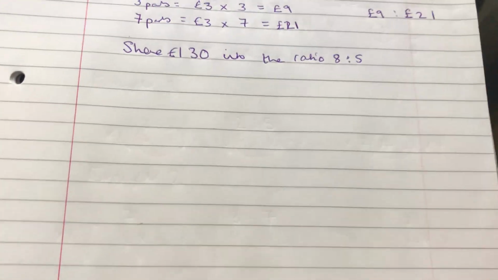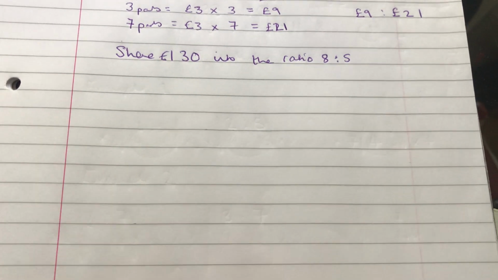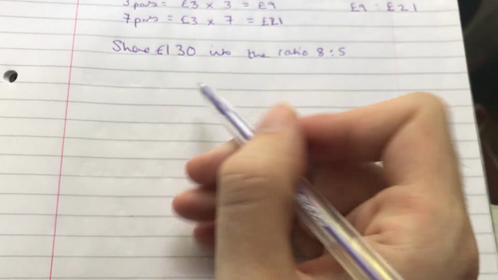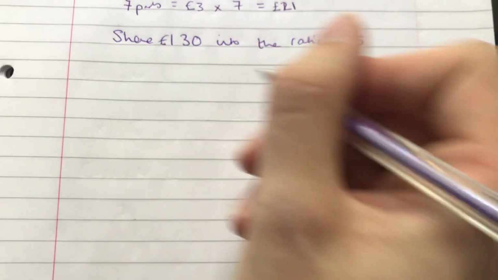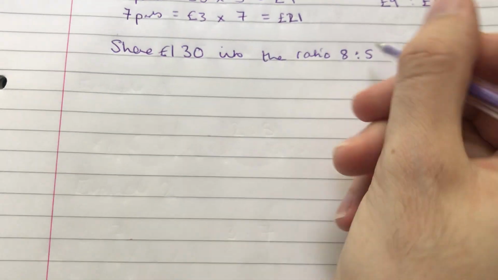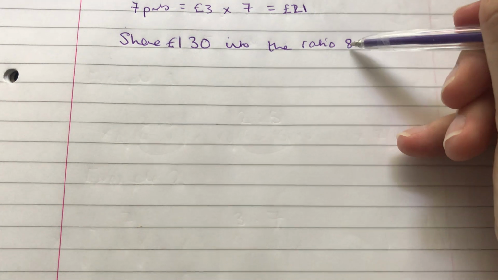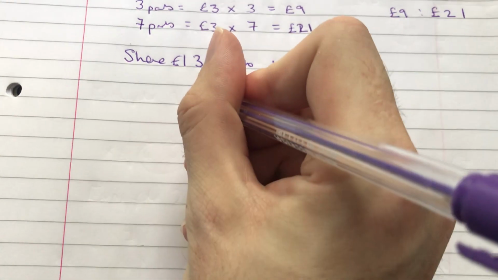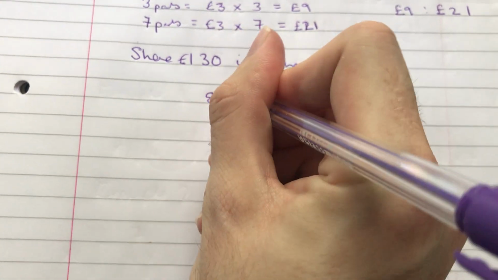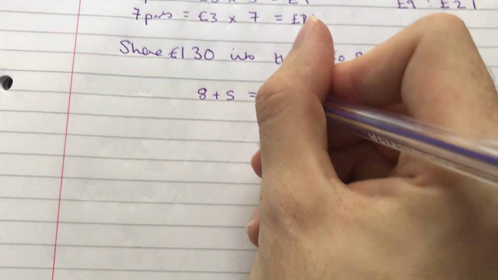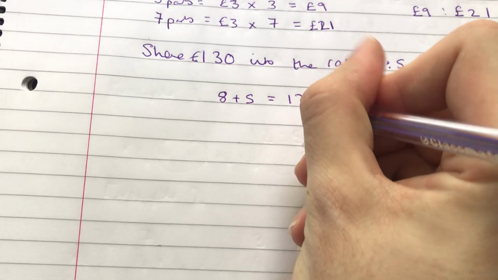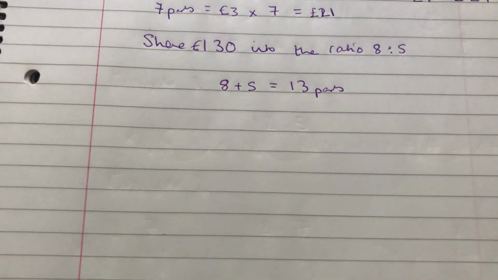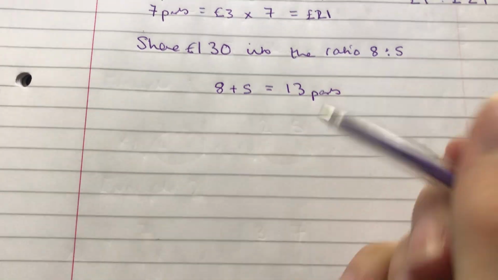Okay, next one, 130. Bigger number this time. So we share 130 into the ratio 8 to 5. So let's find our total number of parts. We do that by adding, we've got 8 parts on this side, 5 parts on this side, so we add our parts together. So 8 plus 5, total number of parts will be 13. So 13 parts in total.